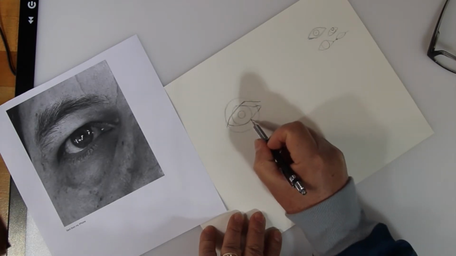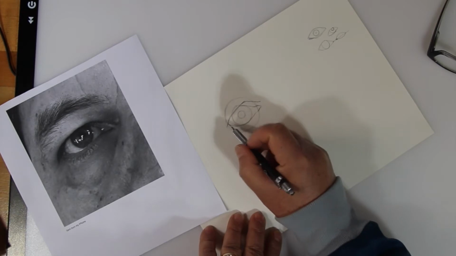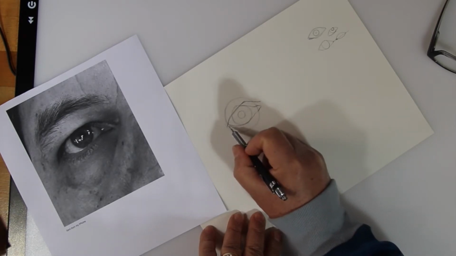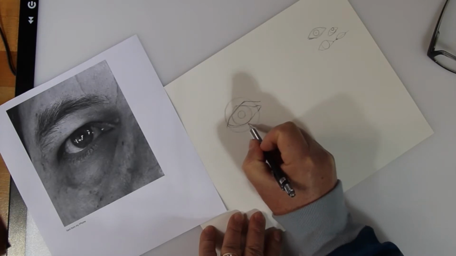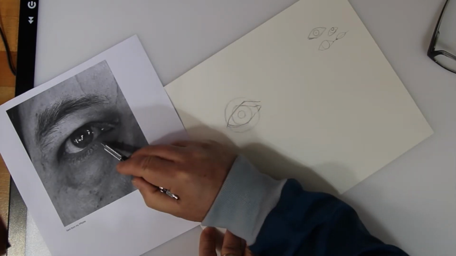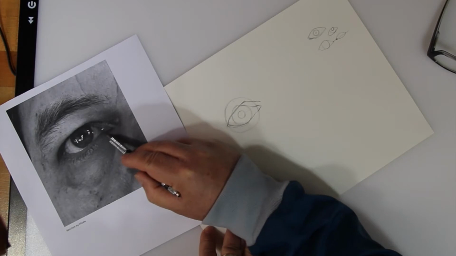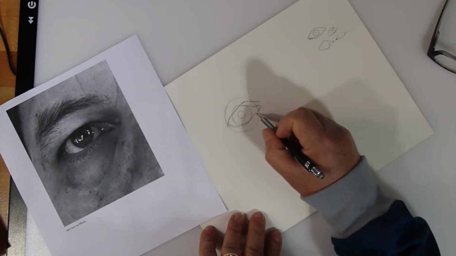Now this is the inner portion of the eyelid on the bottom. This is the outer portion. This represents the thickness of the eyelid itself. I notice that when I get here, it kind of disappears and we don't see as much of it here. So here it is thin and it just disappears there.